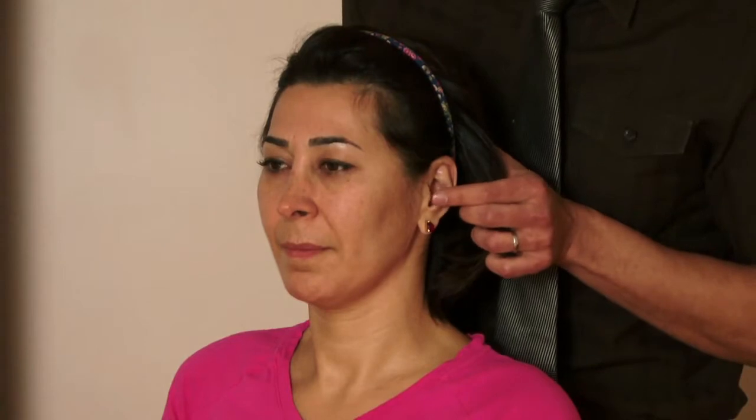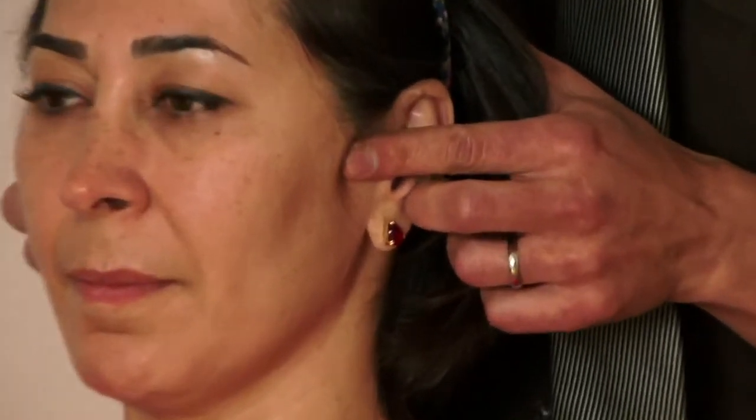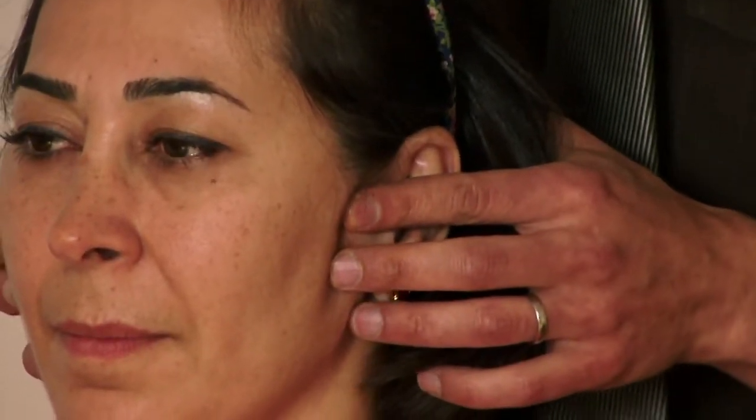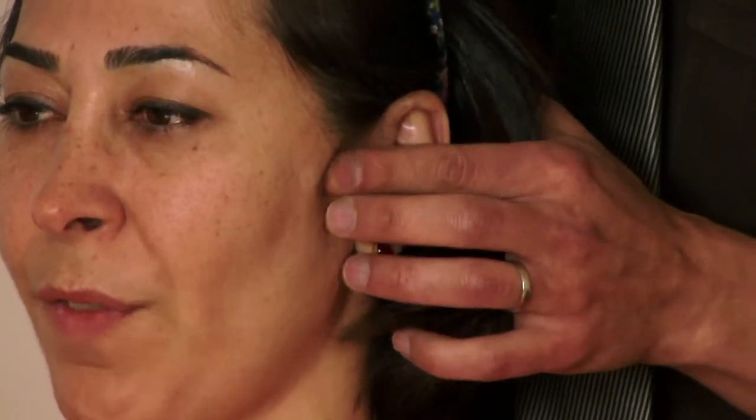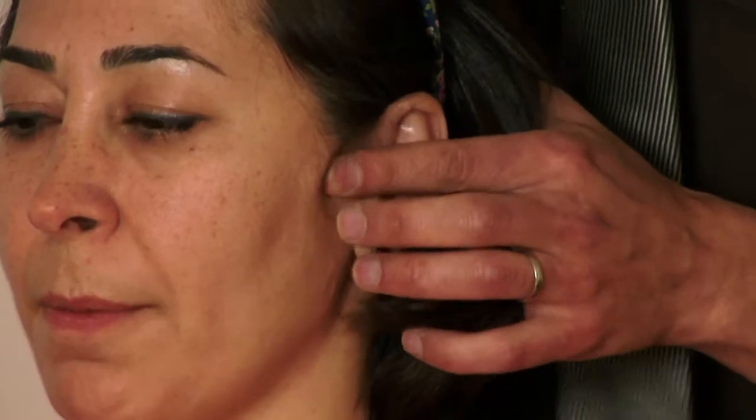Find the tragus of the ear, which is right there, and you go just anterior to the tragus of the ear, which is the common area for the TMJ. I'll palpate the right side. Anything? No. And then the left. How about left here? Yes, it's tender.